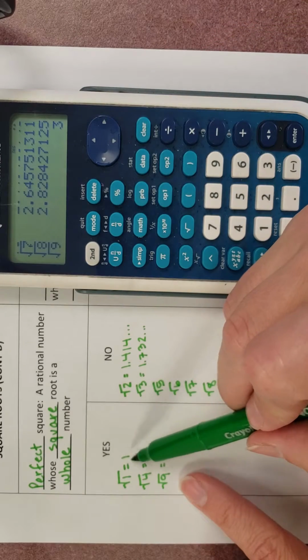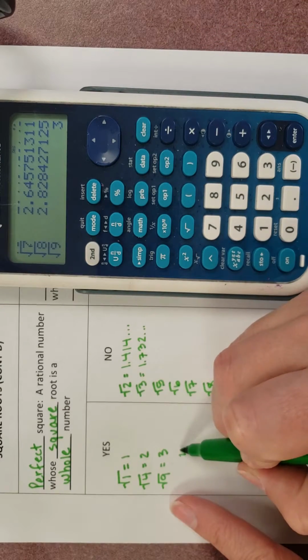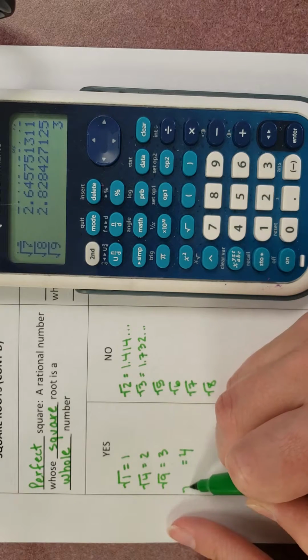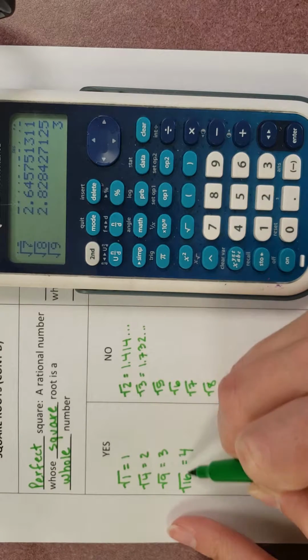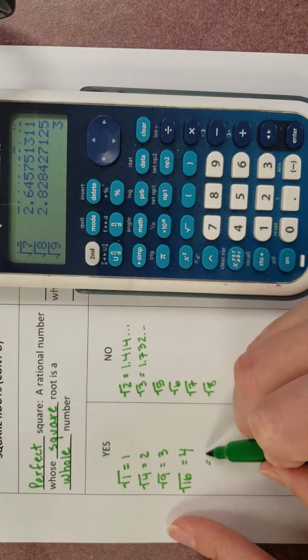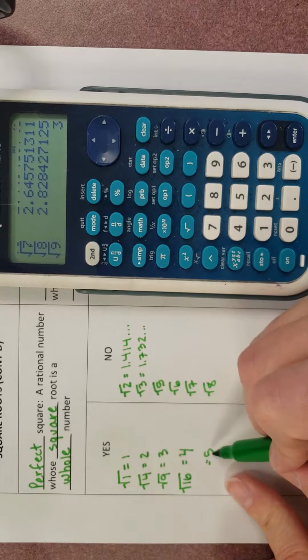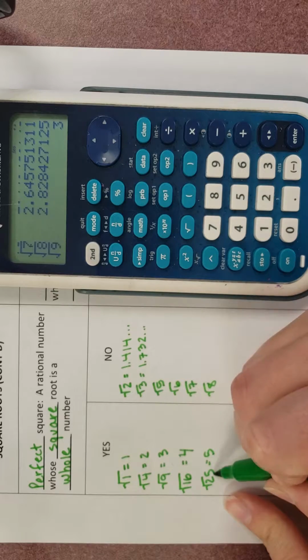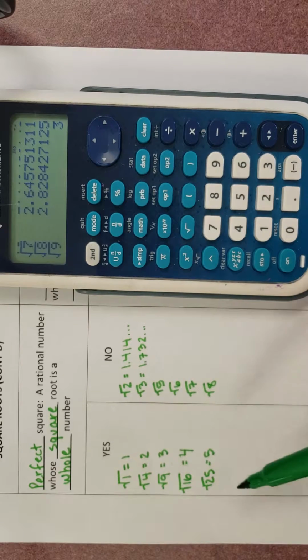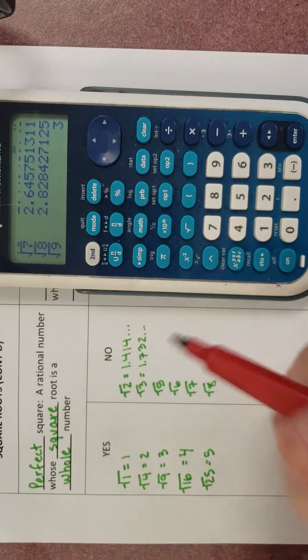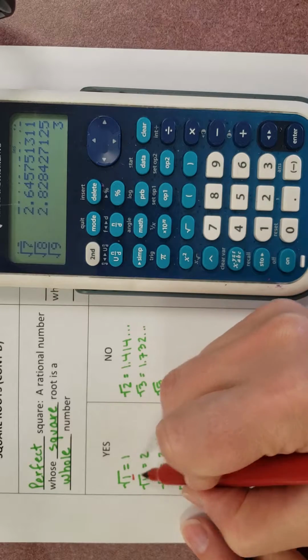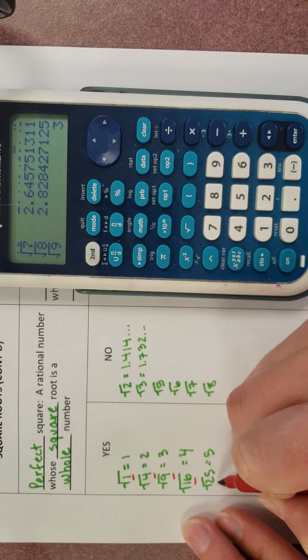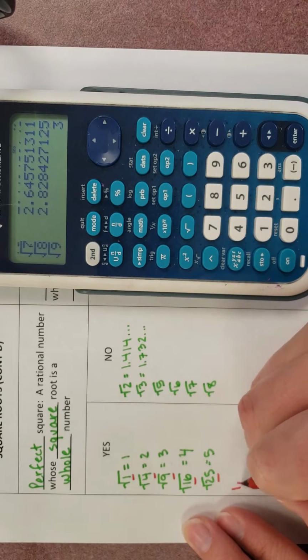Now if you look here, we have 1, 2, 3, 4. The square root of what is 4? 16, because 4 squared is 16. 1, 2, 3, 4, 5. The square root of 25 is 5, and so 25 is a perfect square. So from this, we can make a list of all of our perfect squares. 1, 4, 9, 16, 25.